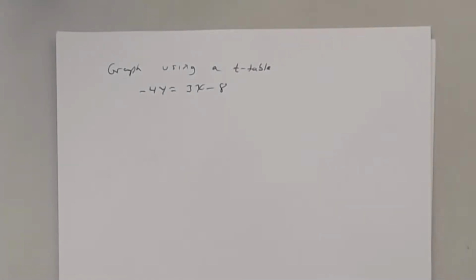Meaning, is this linear? Is this a linear equation? Who says yes? Why is it yes? Okay, so you look at the variables, and what about the exponents? What are they? 1 is assumed. If there's no exponent, it's assumed to be 1. So it is linear because the variables y and x have what exponent?